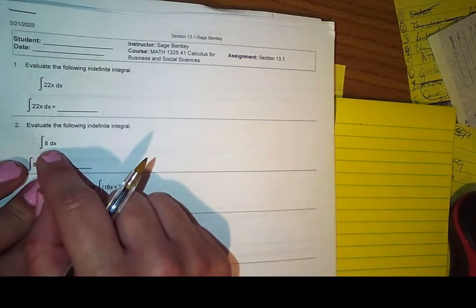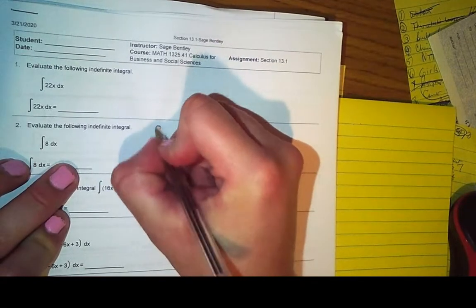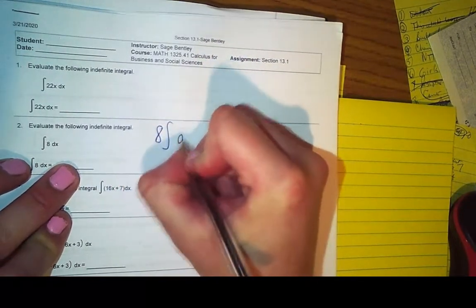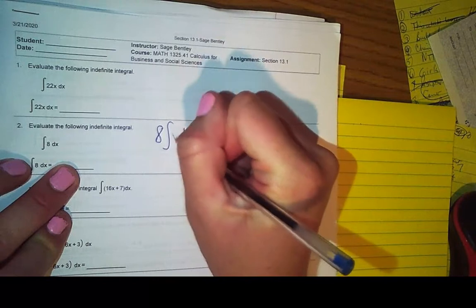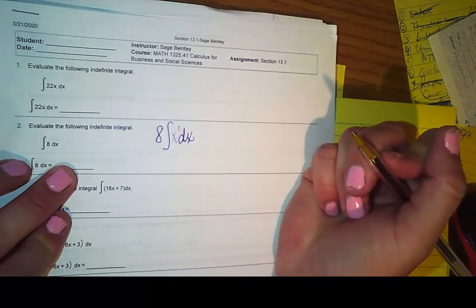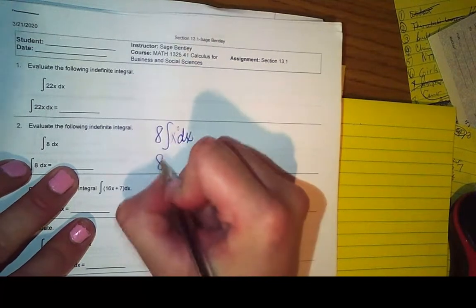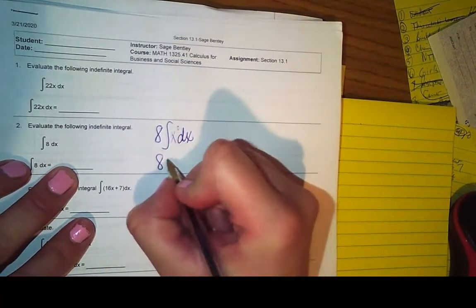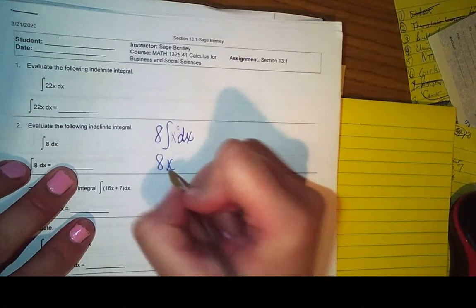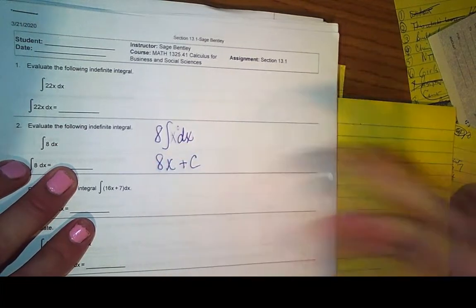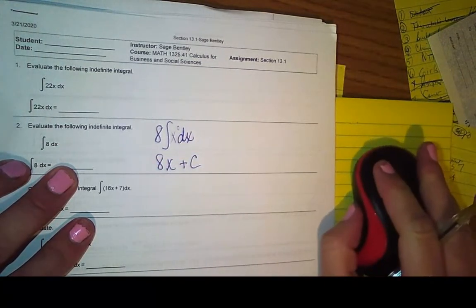So we're just practicing this as we go along. This one says I have an 8 dx. Well, I can pull that 8 in front. And remember that there's an x to the 0 sitting here that I'm too lazy to write. So when I integrate, this 8 comes along for the ride. And then I have x to the first over 1 plus c. Okay? Hang on.